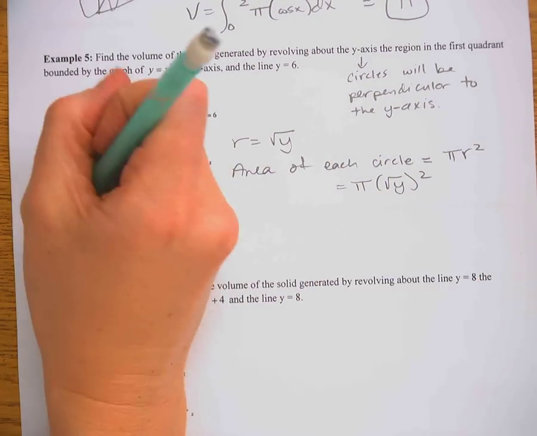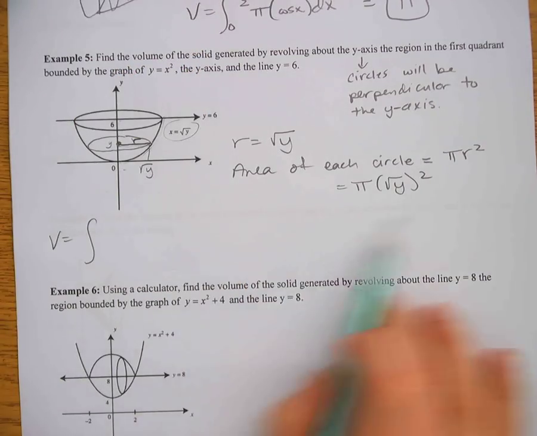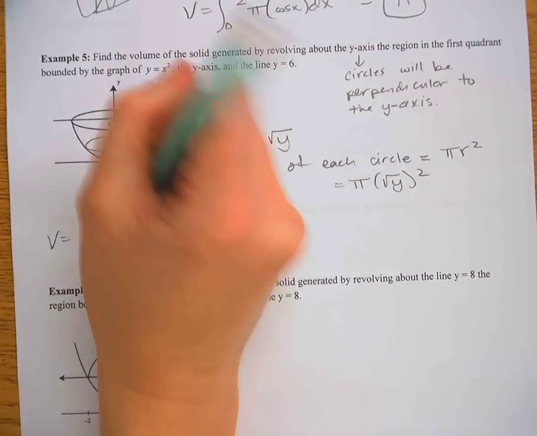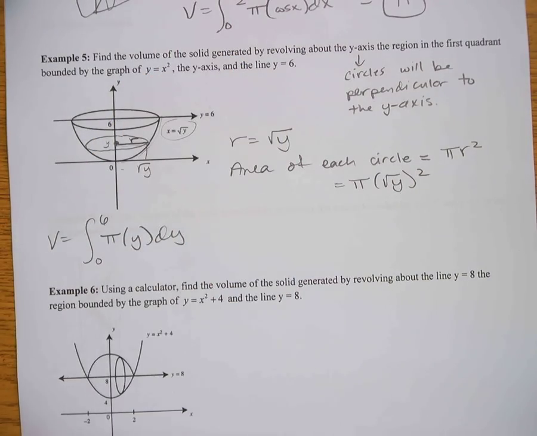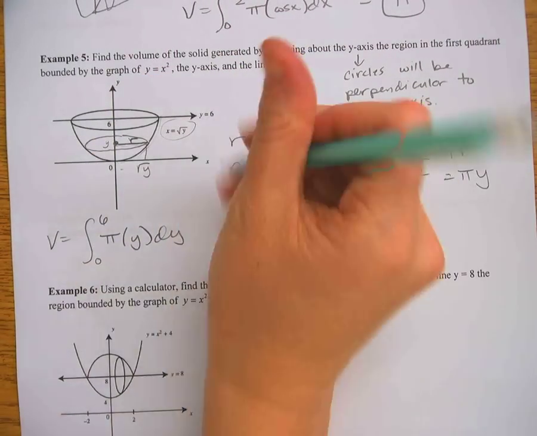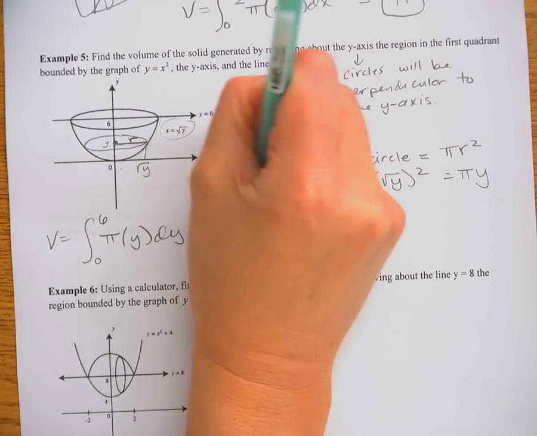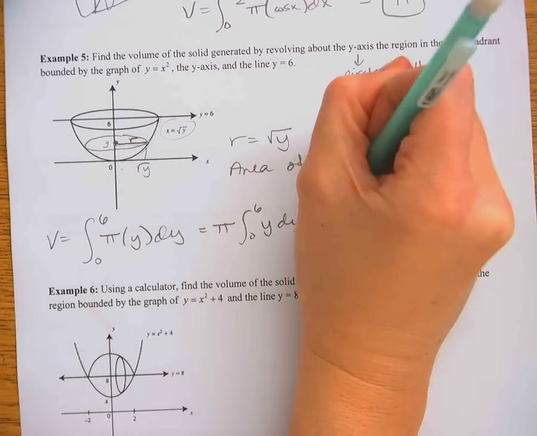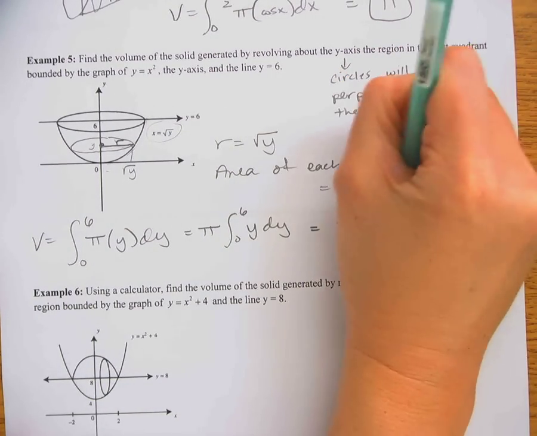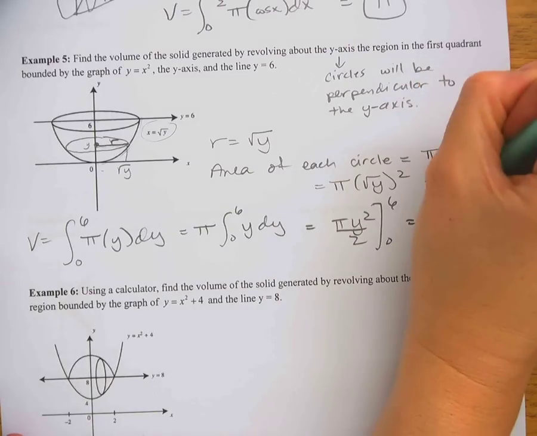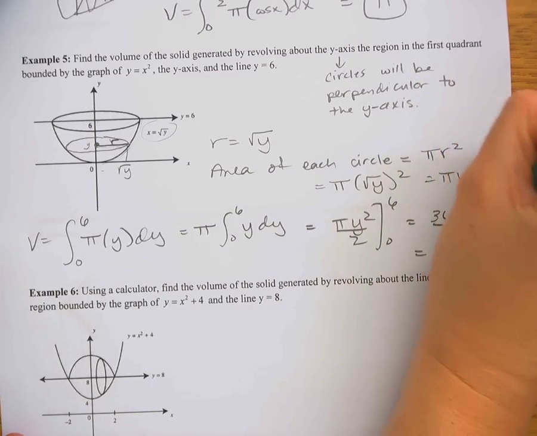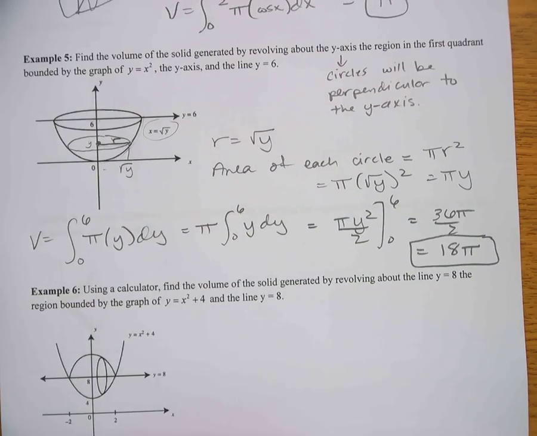And since I'm integrating with respect to y, we're going to integrate from bottom to top, from 0 to 6. So the volume is going to be the accumulation of all that area from 0 to 6, pi times y dy, because the square root of y squared is y. Okay, so I like to pull the constant out because that makes it easier for me to integrate. So then this is just pi times y squared over 2 from 0 to 6. So it's basically just 36 pi over 2 or 18 pi. So that's our answer with example 5.